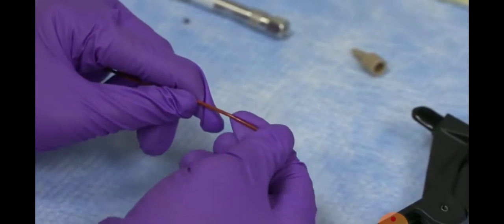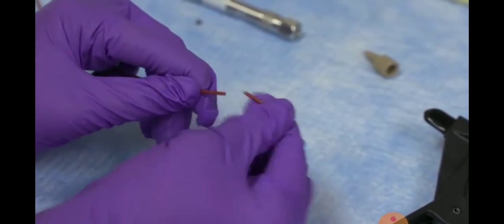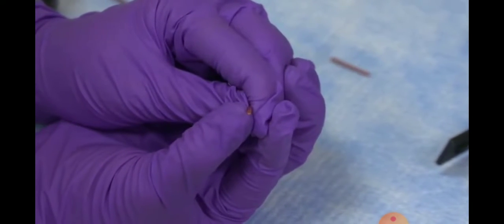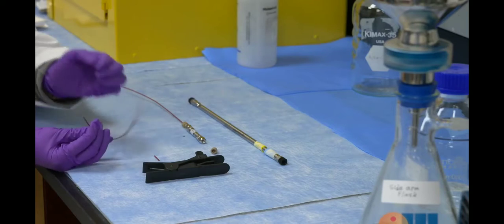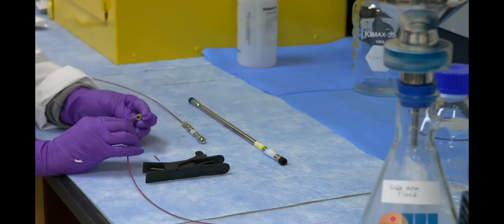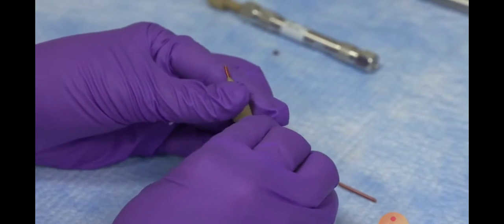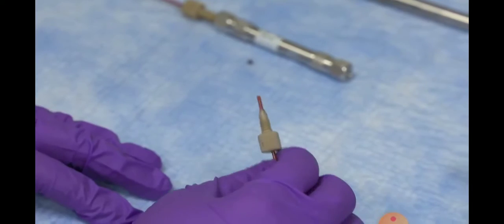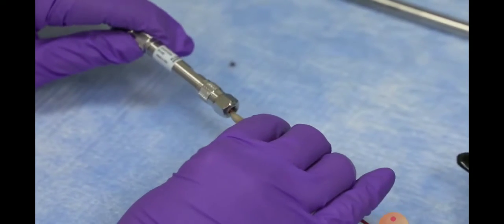Now snap the PEEK tubing at the site it was cut. This gives you a nice round shape that you can insert in the ferrule. You take this end of the PEEK tubing, insert it in the ferrule, just about an inch from this side. Take the ferrule and you attach it to the column.